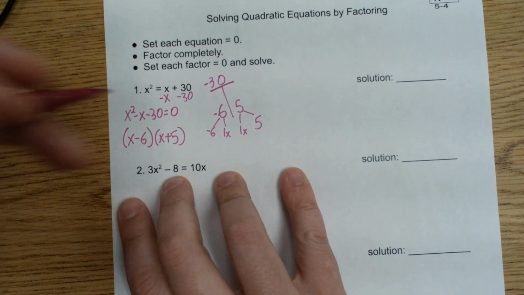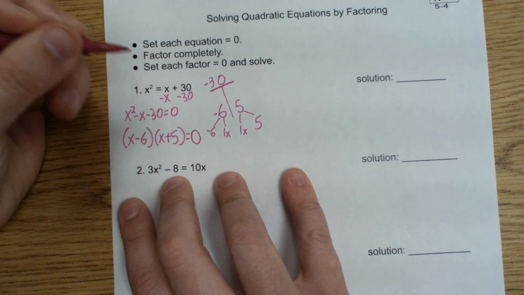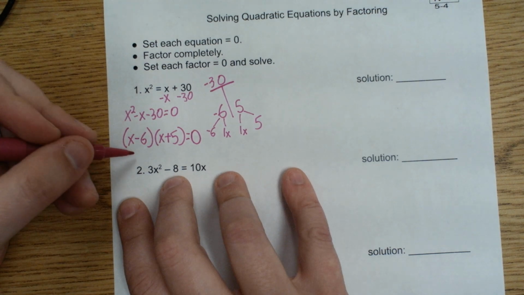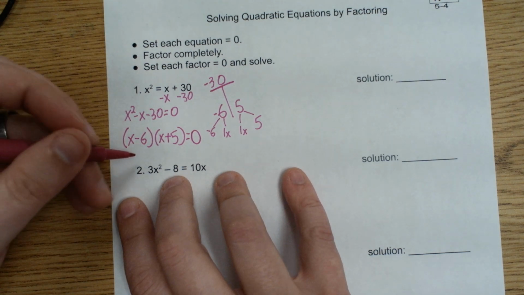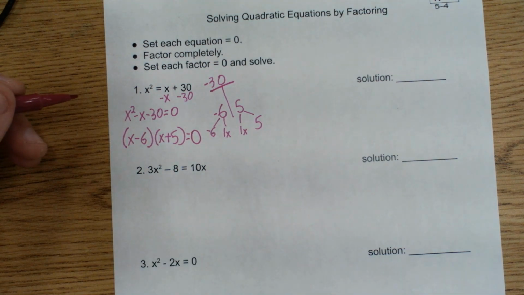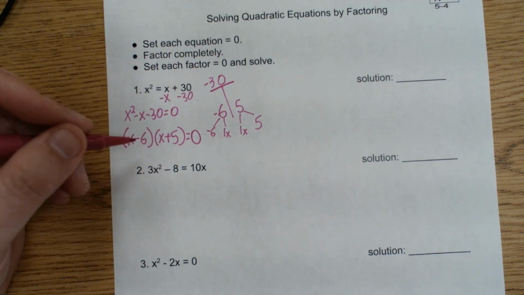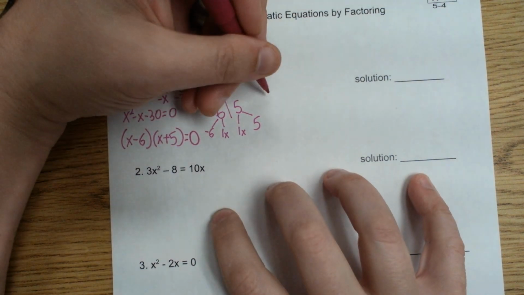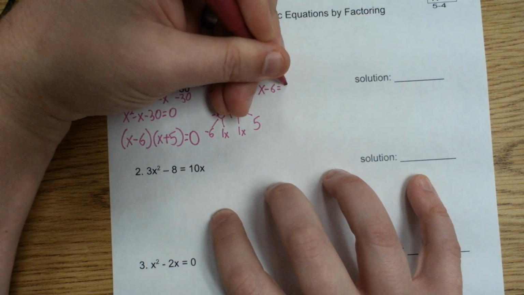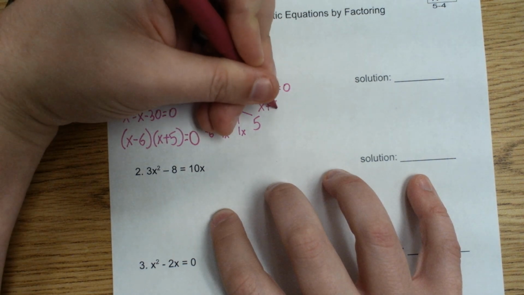Now this is an equation, so that is equal to 0. And what happens is, if this first half is equal to 0, then I'd have 0 times whatever's here, which would just be equal to 0. And the same for the other one. So what I can really do is split it up into two parts and say x minus 6 equals 0 and x plus 5 equals 0.